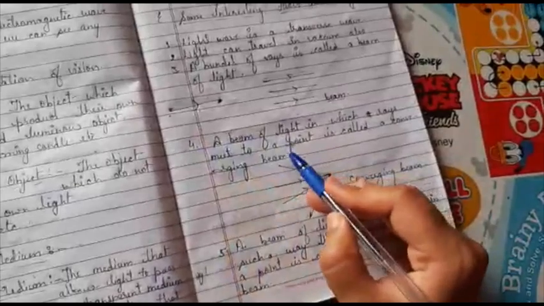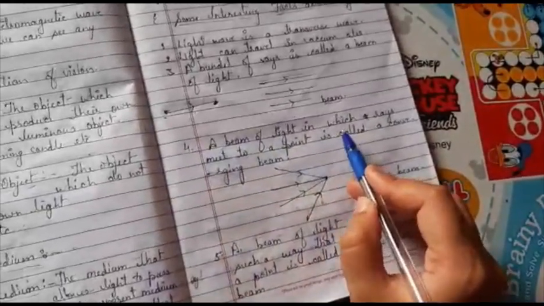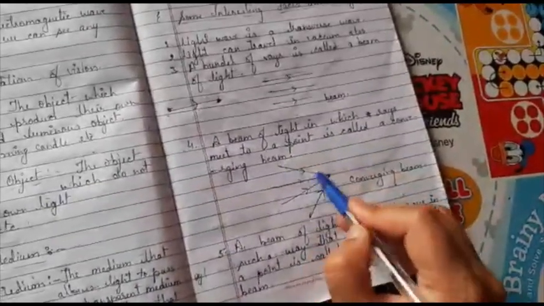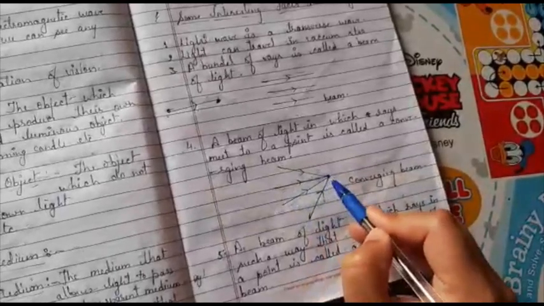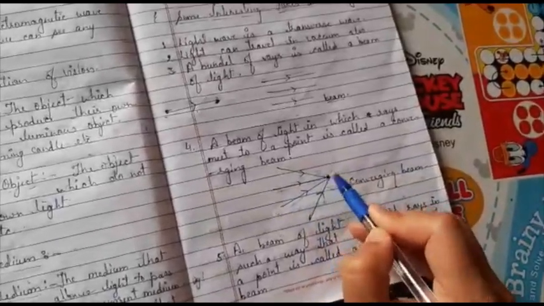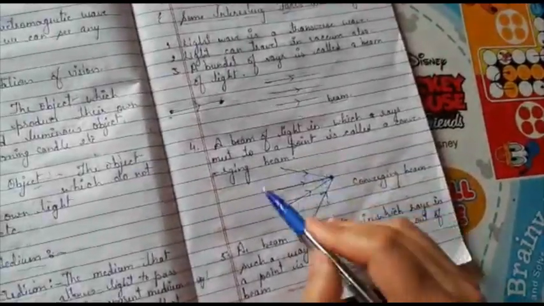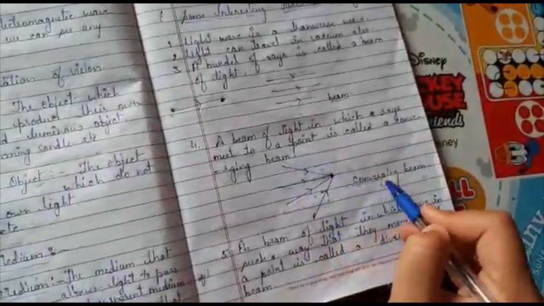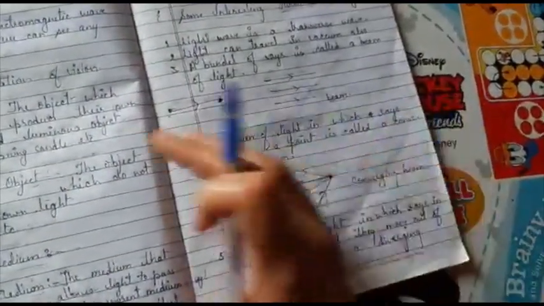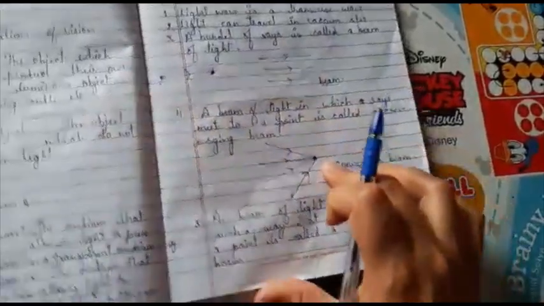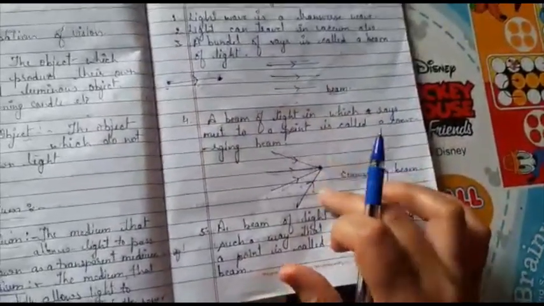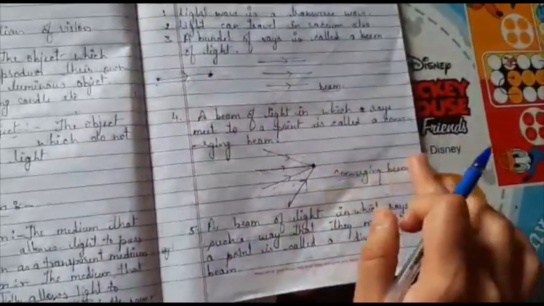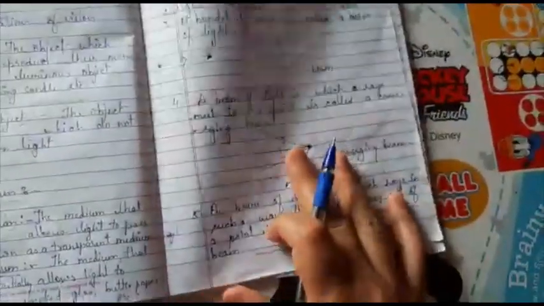Fourth one, a beam of light in which rays meet at a point. All these rays are meeting here, na, that one is a point. So such a kind of beam is known as a converging beam. It is converging. All beams are coming to the same point. In one point they are meeting. So that beam is known as a converging beam.